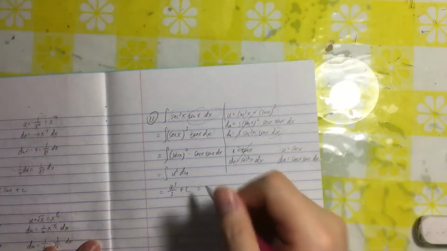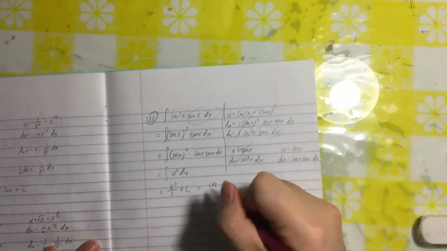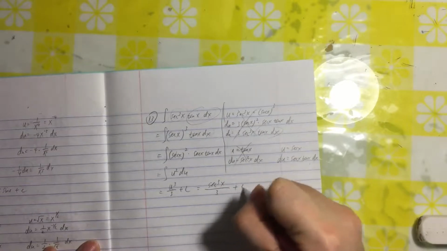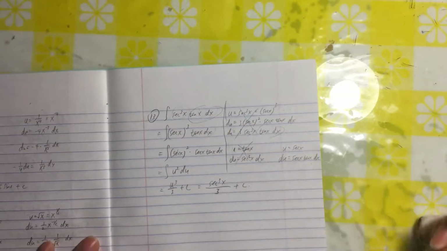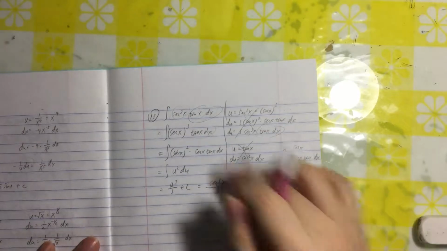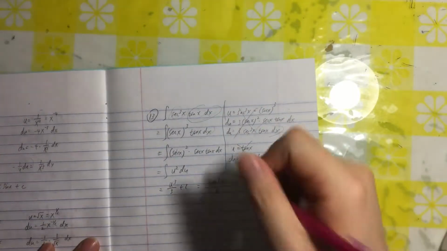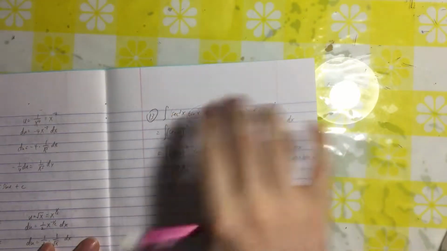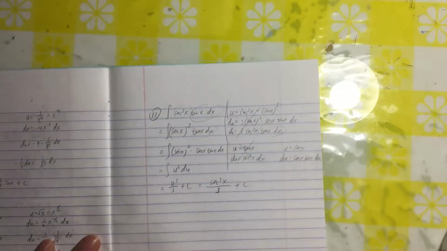Then for the final answer, replace u with secant. We get secant cubed x over 3 plus c. That's the final answer. That's the answer to this integral. So you can see that for u substitution, there's a lot of trial and error. We try to let u be some term. If it doesn't work, try to let u be something else. In general, there's no rule to choose u.